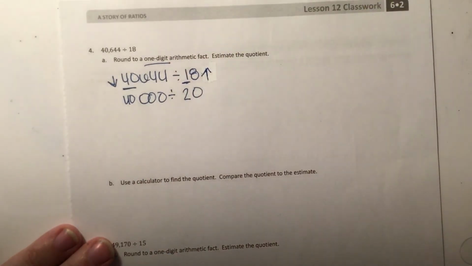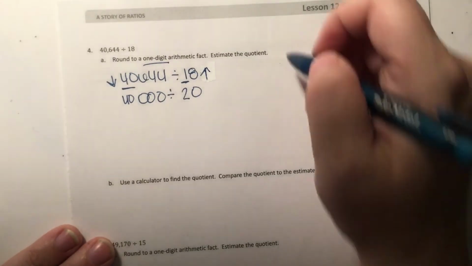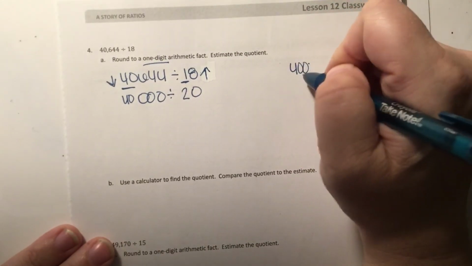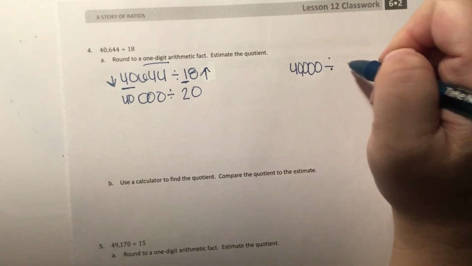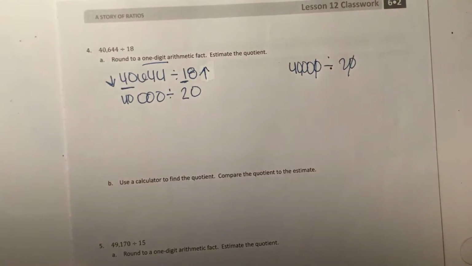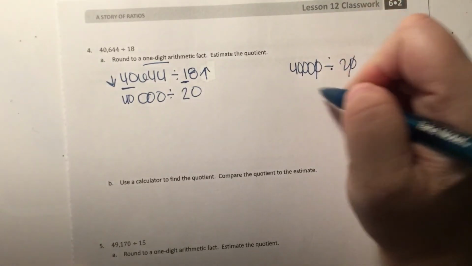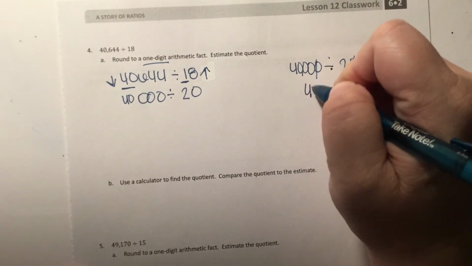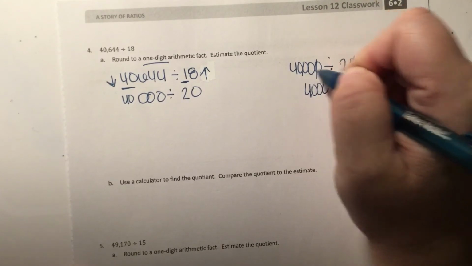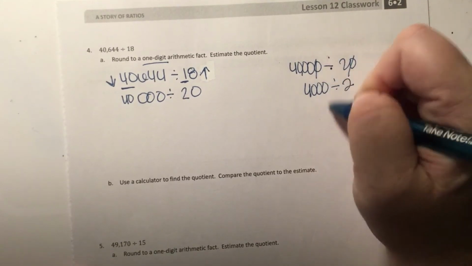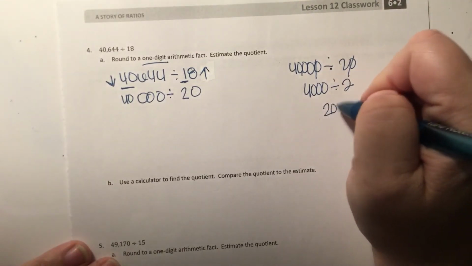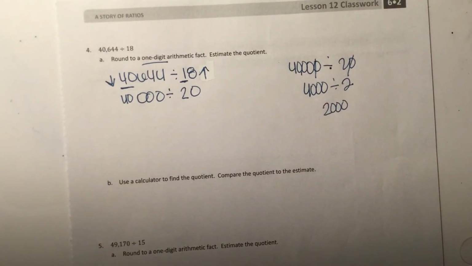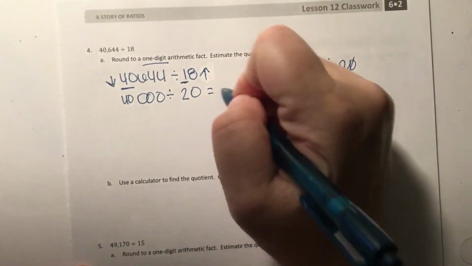We're going up on this one, okay? So if we go over here, 40,000 divided by 20, we cross out our zeros, right? 4 divided by 2, we know that is 2, right? We can rewrite it. 4,000 divided by 2. Guys, can we split 4,000 in half? Yeah, we can. We can split it in half, right? So our answer, 20,000.